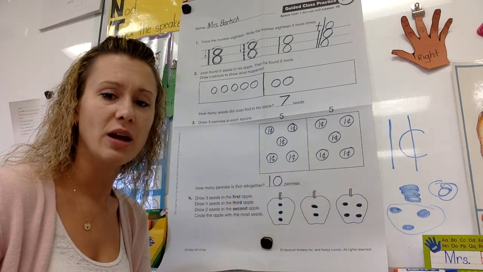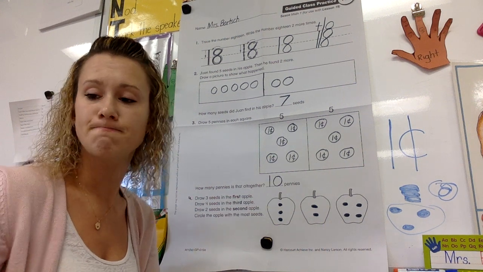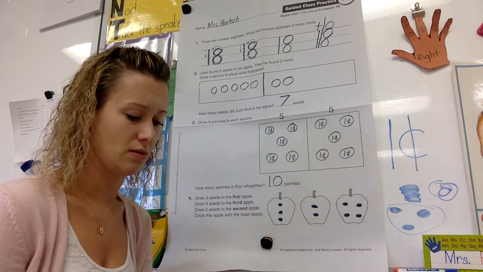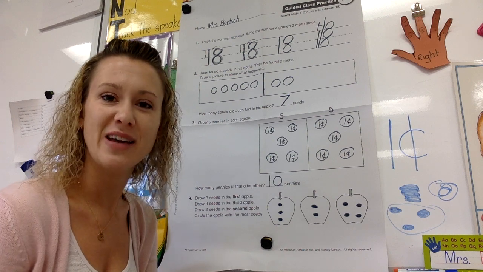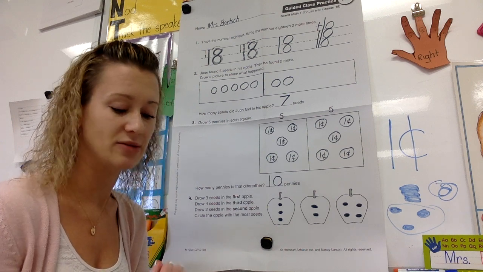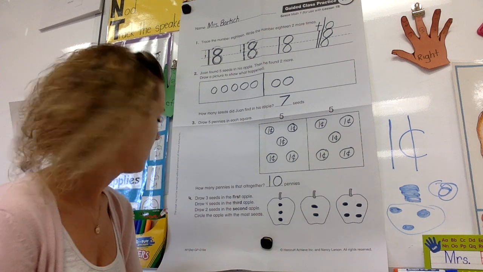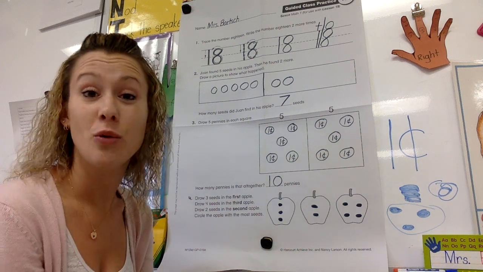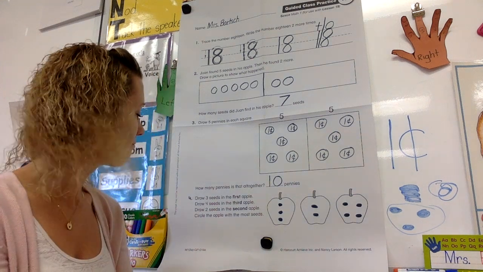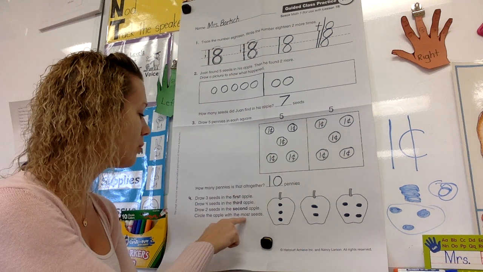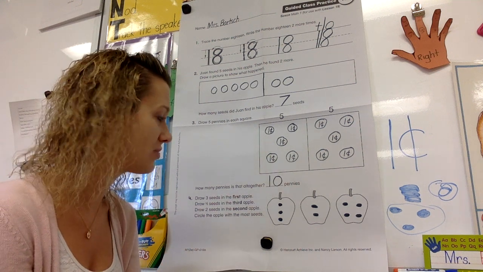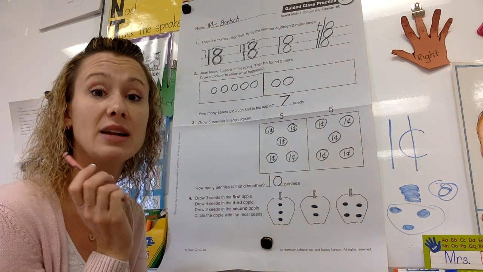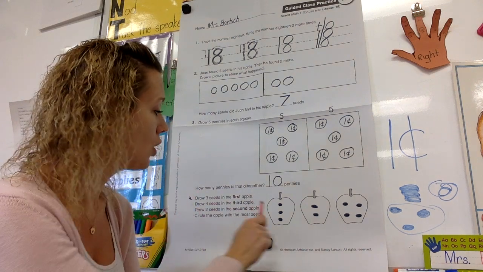You can park your pencil, and I want you to take out your red because apples are red, right? We learned that, or yellow or green, but we're going to take out red. So take out your red. This is my little trick to see if you watched the video. It says circle the apple with the most seeds. So we're going to use our crayon to circle. We're not going to use our pencil, so use your red crayon.